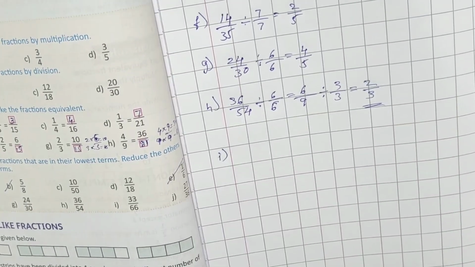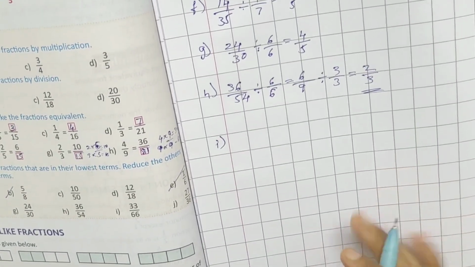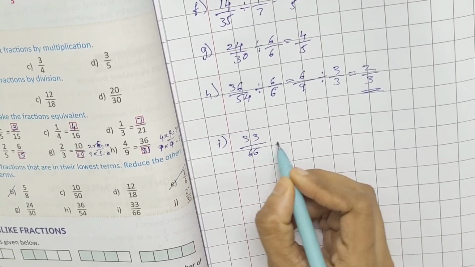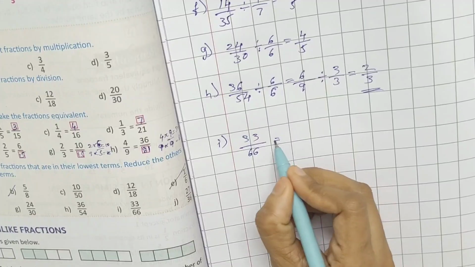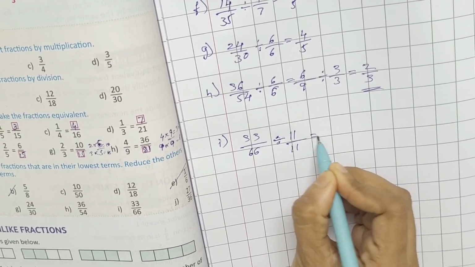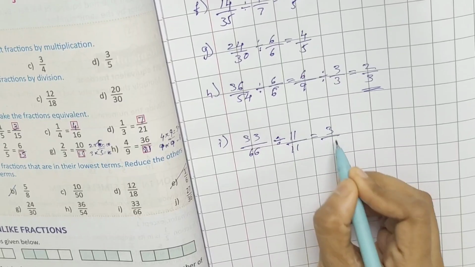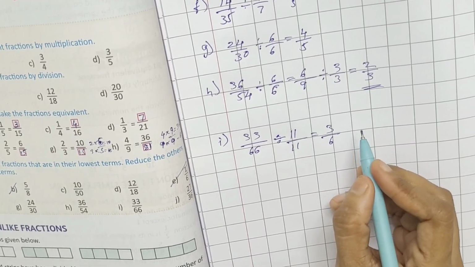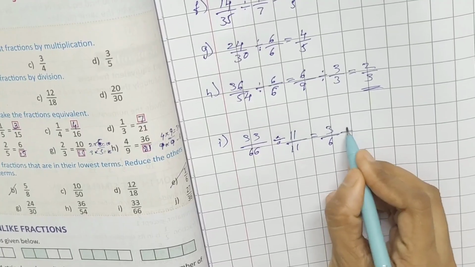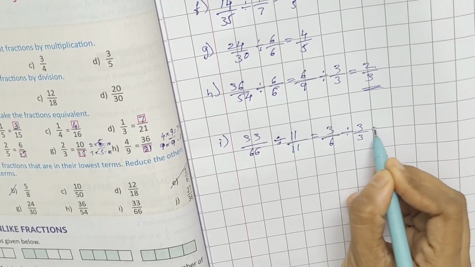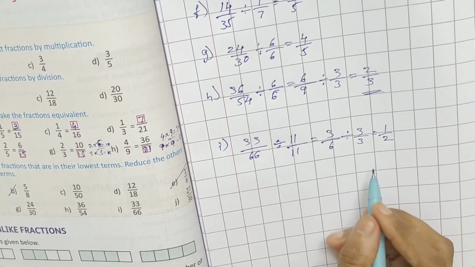Next, I, 33 by 66. Divided by 11. Okay. 3 by 6. 3 by 6. Divided by 3. 1 by 2.